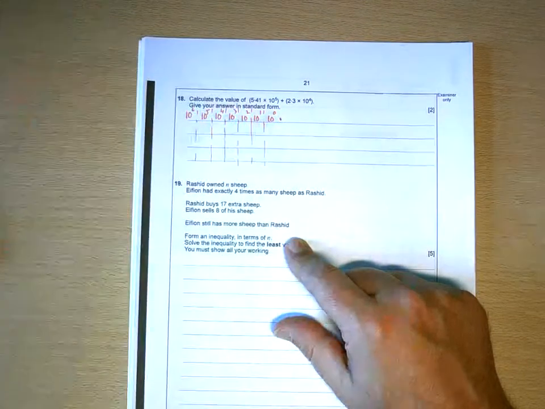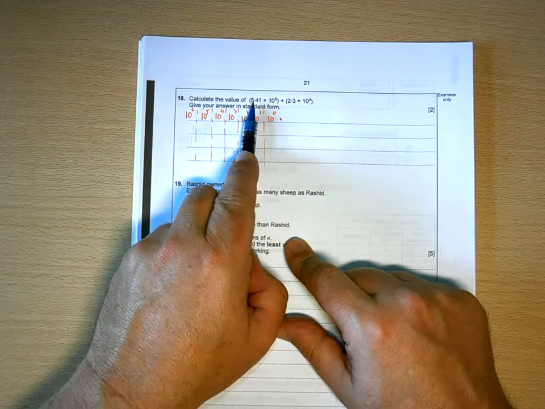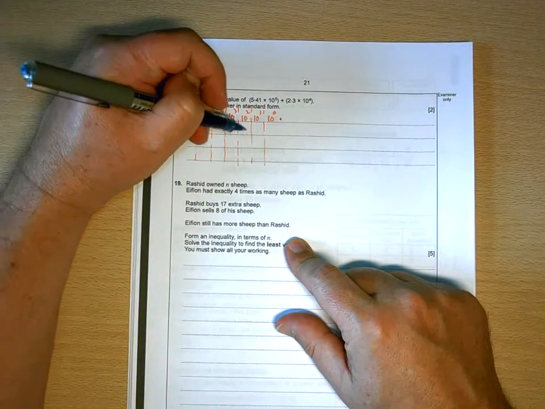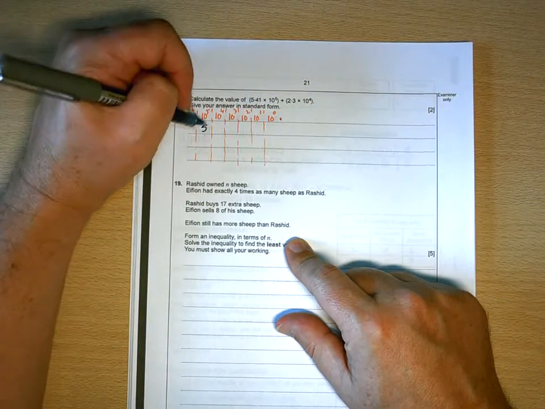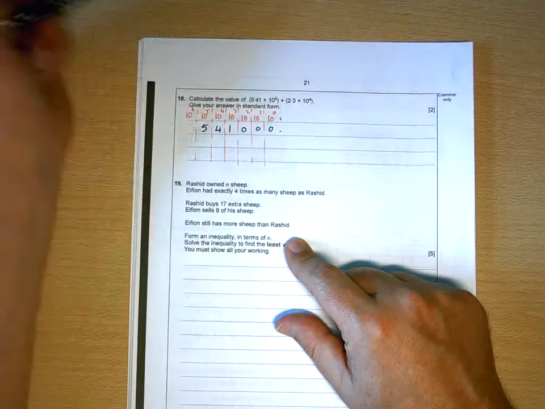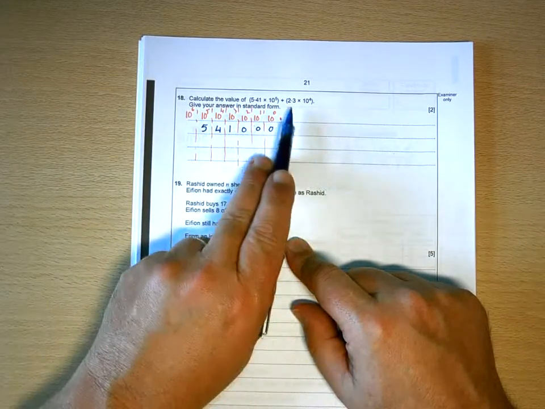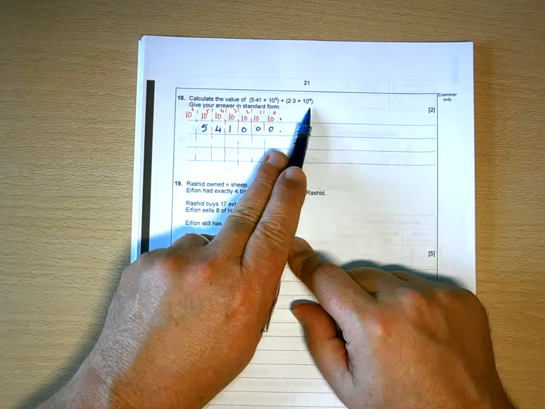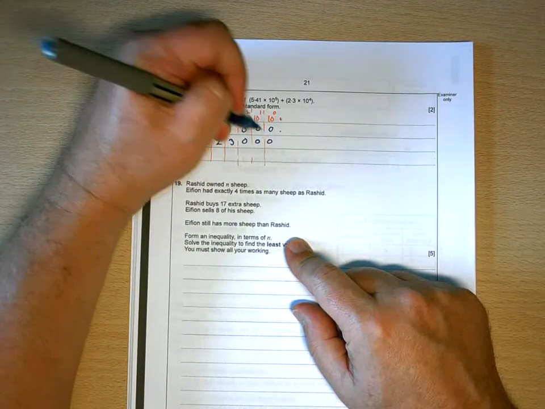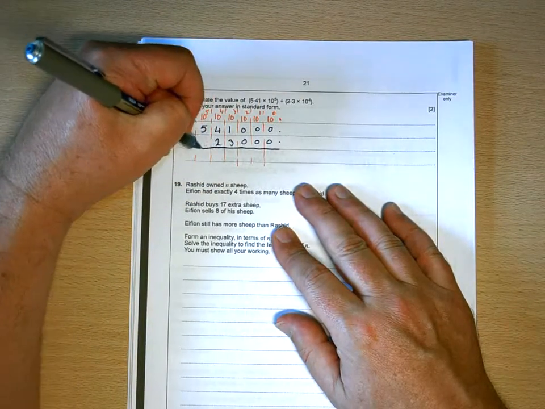There's your decimal point. So 5.41 times 10 to the 5 means that if it was 5 times 10 to the 5, you'd have a 5 there and then 0, 0, 0, 0. The fact that it's 5.41 means it's a bit bigger by that. And you keep those going up as far as the decimal point. So 5.41 times 10 to the 5 is that. 2.3 times 10 to the 4, well 2 times 10 to the 4 would be there. So the 0.3 would take you to there. So those are the two numbers I'm going to add.